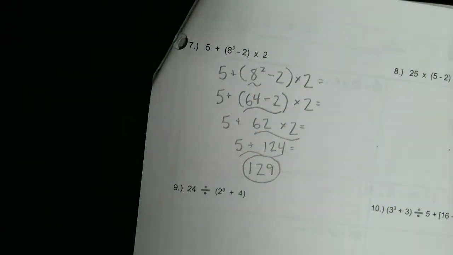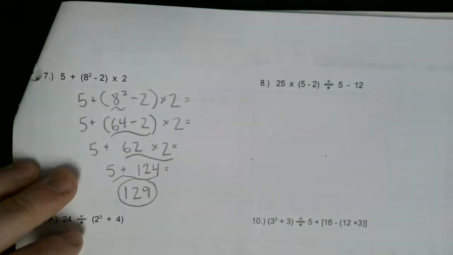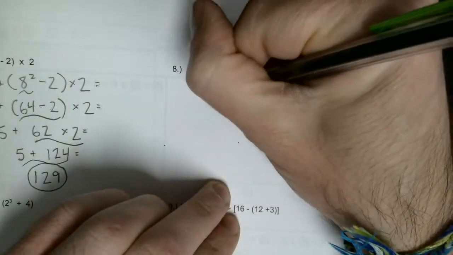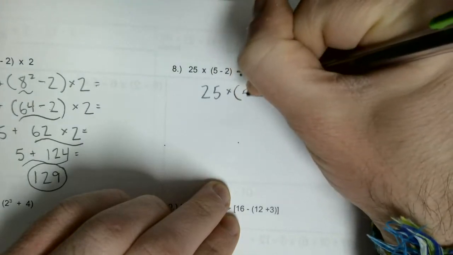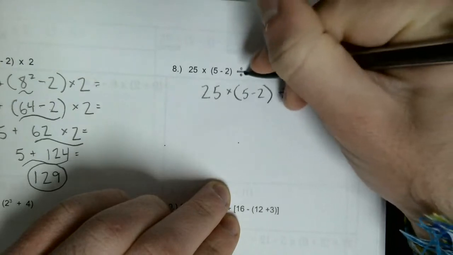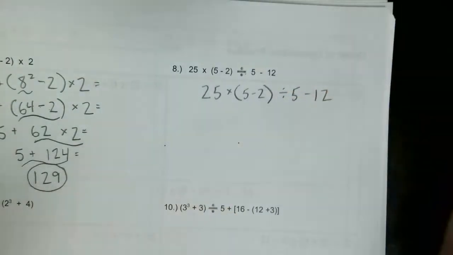Nice. All right. If you want to try this next one on your own, go for it. If not, you can do it with me. 25 times 5 minus 2 divided by, sorry, the division. I don't know why the division sign is so big, but there it is. Okay.